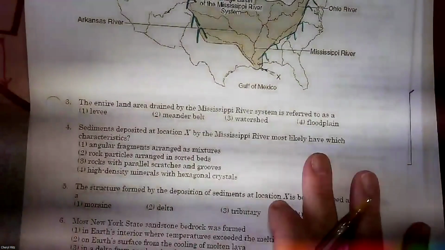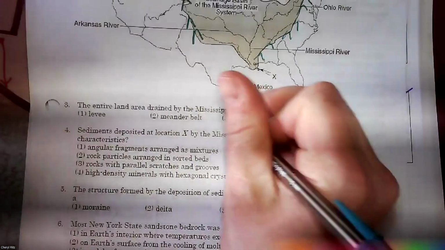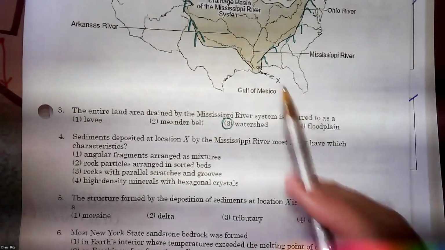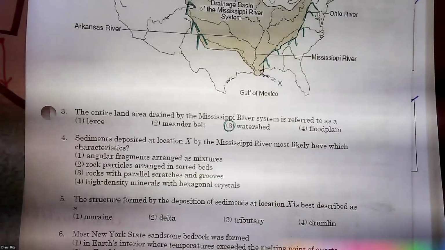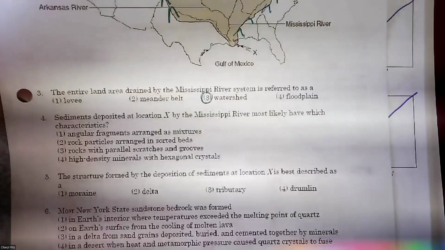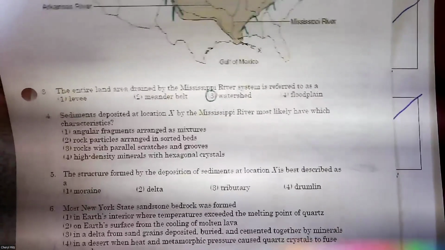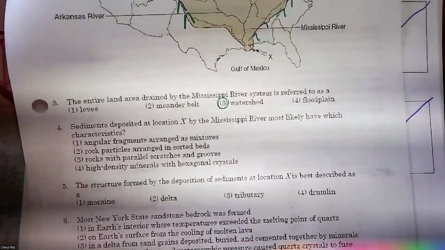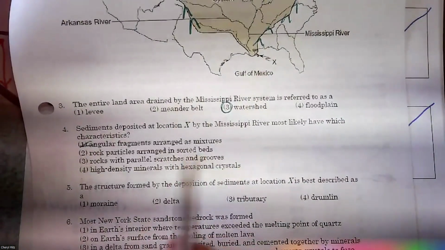All right, we did just talk about what this is. So the answer to number 3 here, this is the Mississippi watershed. Now it says rocks that are deposited at location X by the Mississippi River will most likely have what characteristics? Well, will they be angular and arranged in a mixture? No. Will they be arranged? Will they be sorted?